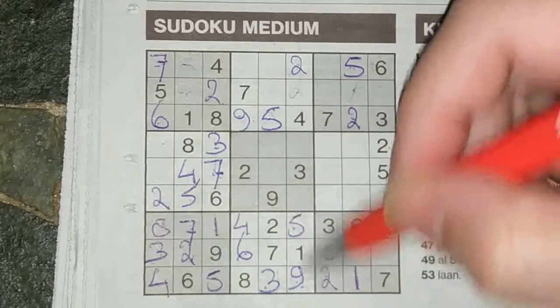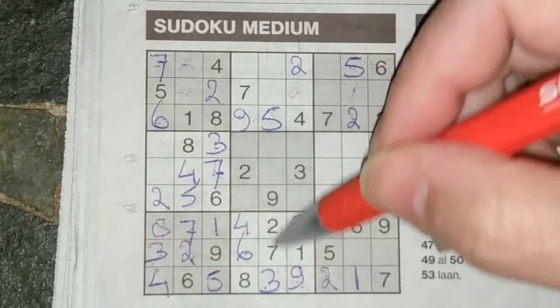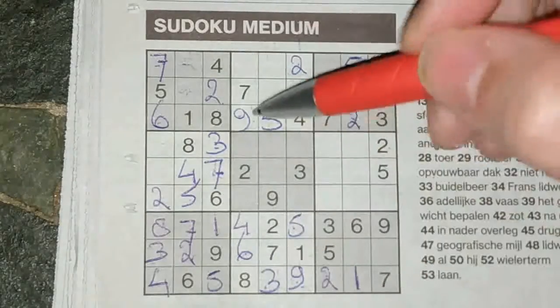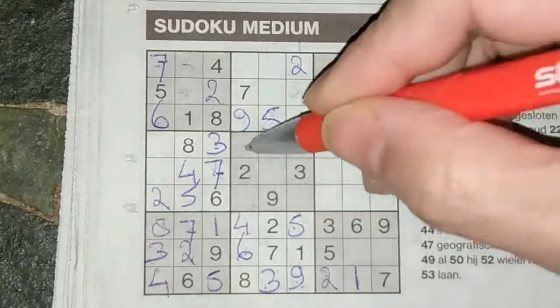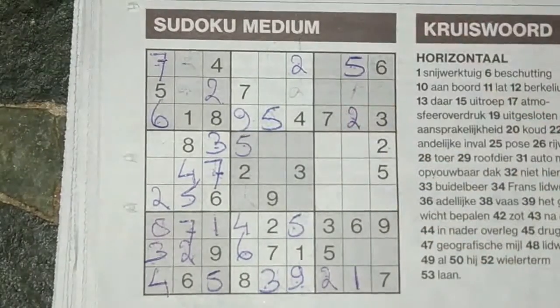Then 5 in this column, 5 in the middle column. So in the column next, the only 2 places for 5 is here or there. But I see here 5, no 5 there. 5 should be here.